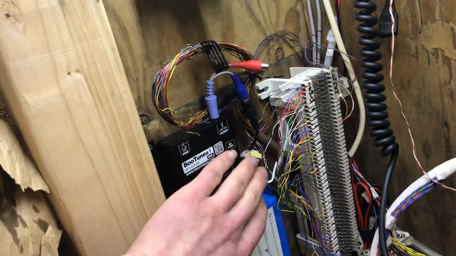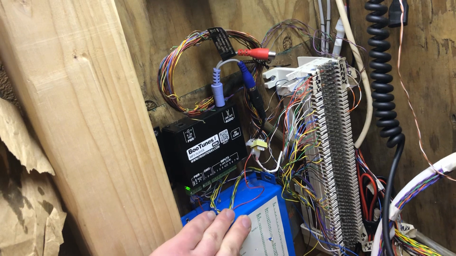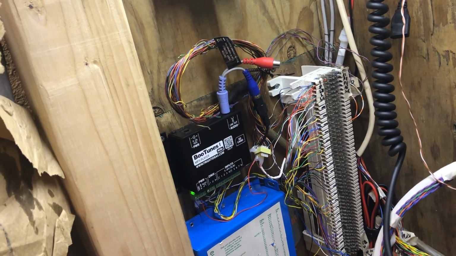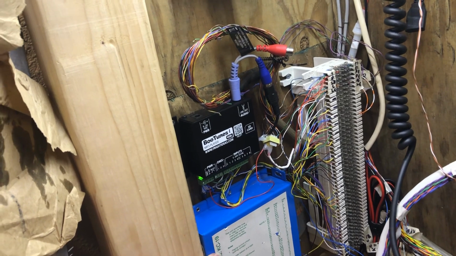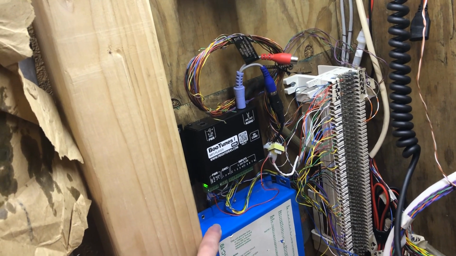If anyone has any questions about this, I am happy to talk more in depth about certain aspects of this setup. And if anyone has any wiring questions, I'd be happy to help.